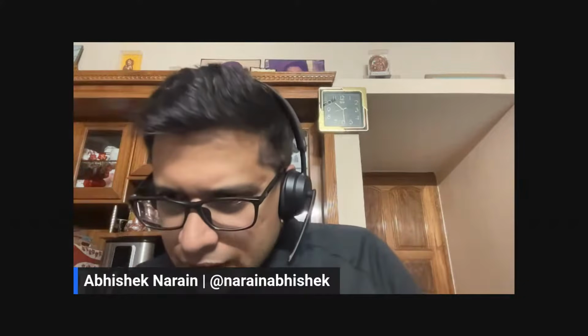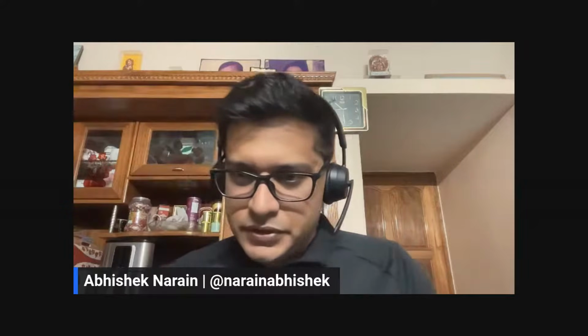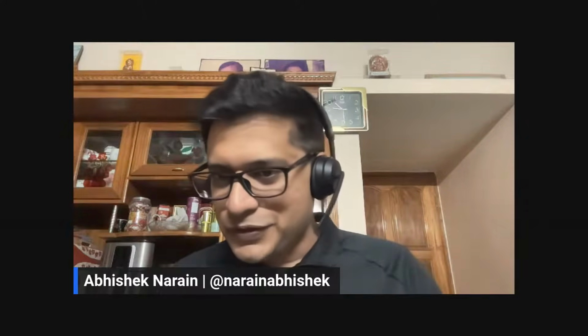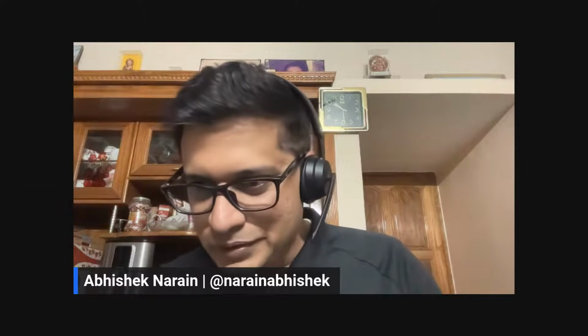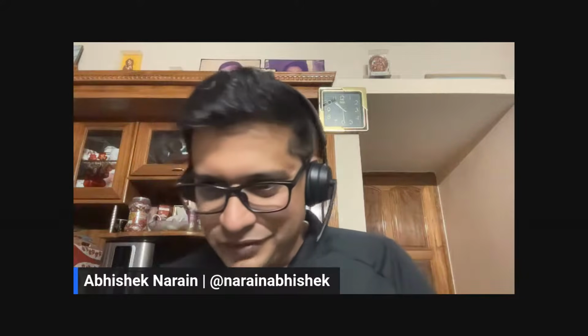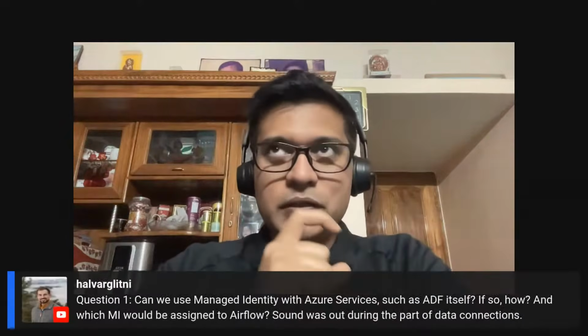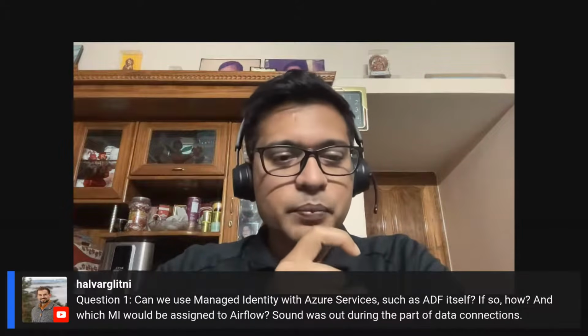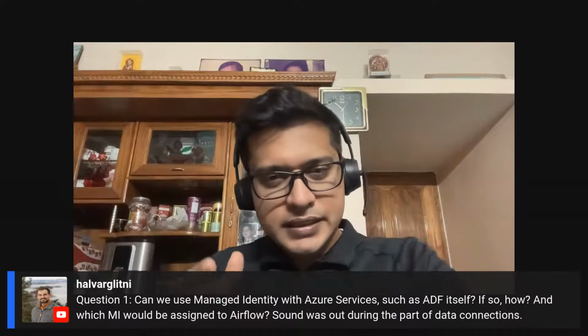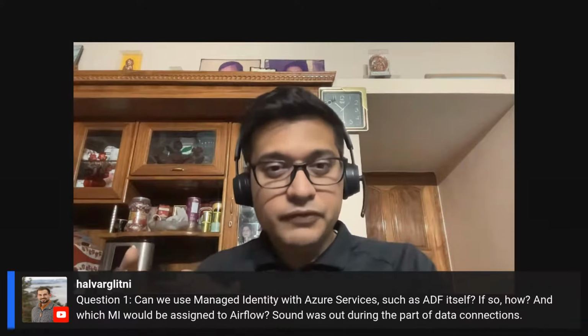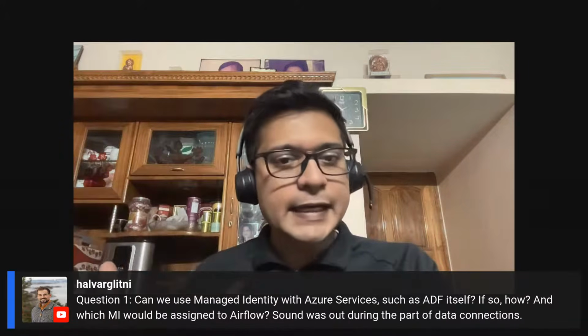Next question. Can we use managed identity with Azure services such as ADF itself? If so, how? And which MI would be assigned to Airflow? Someone was out during that part of data connections. Okay, so right now it's not possible. The only integration with MI is when you're importing the DAG files. When you're importing the DAG files from the storage into the cluster, since that happens in a managed environment, we are able to use managed identities right there.